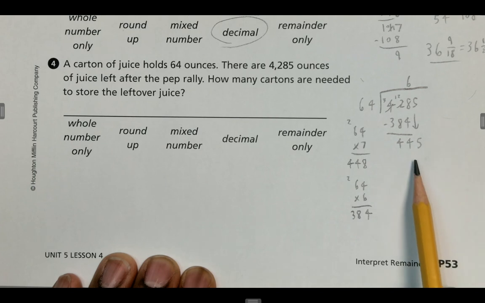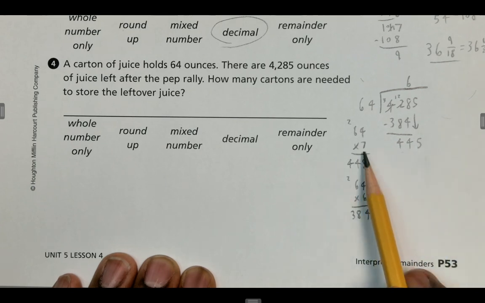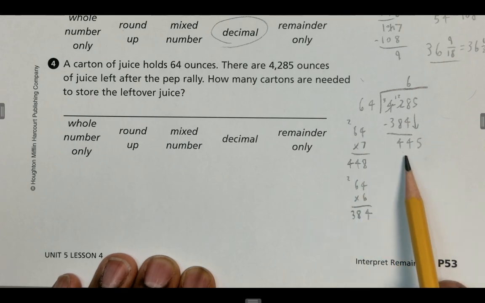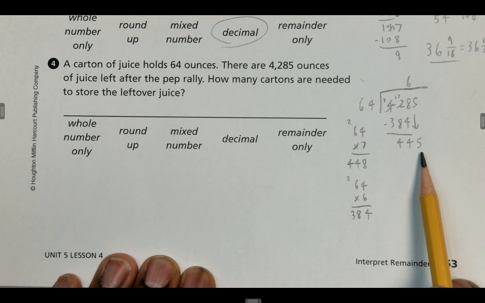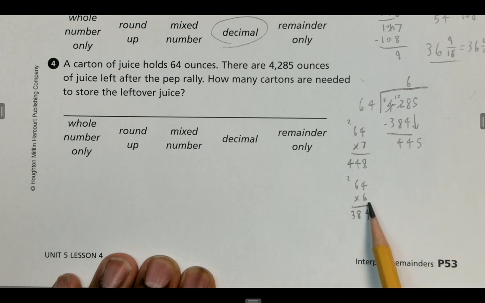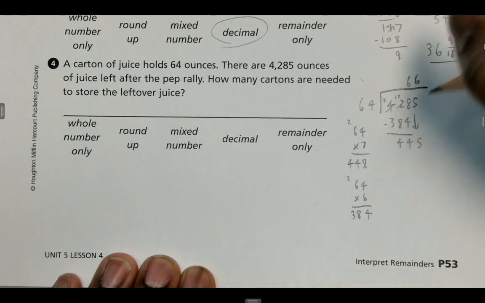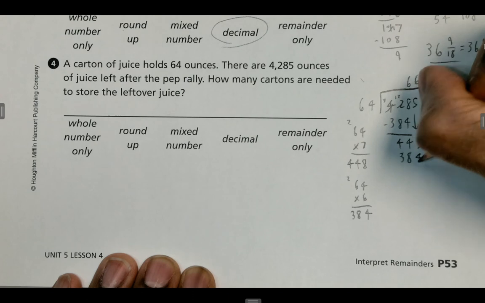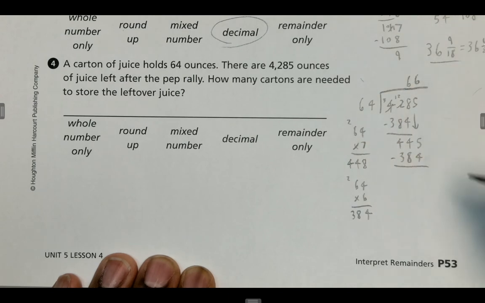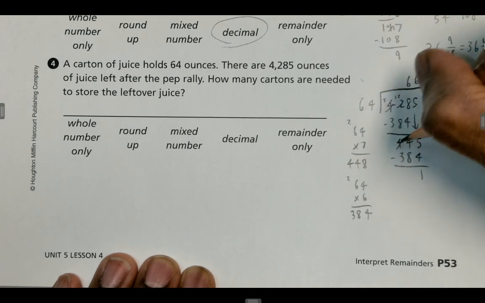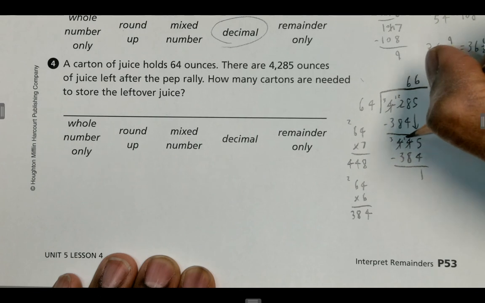Notice how my side calculation can actually help me with the next step of this. We already tested out 64 times 7 and got 448, which would be just a little too big here. So we've got to dial it down from 7 to 6. We already know what 64 times 6 is, so we've already calculated it. 5 minus 4 is 1. 4 minus 8, the 4 needs to borrow.